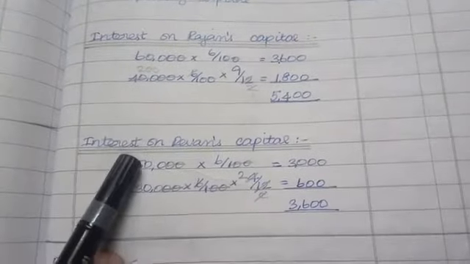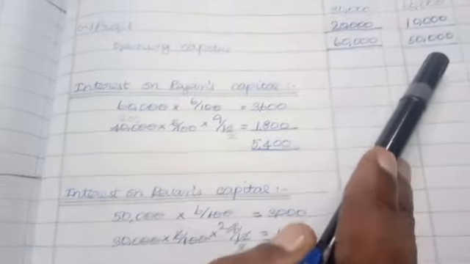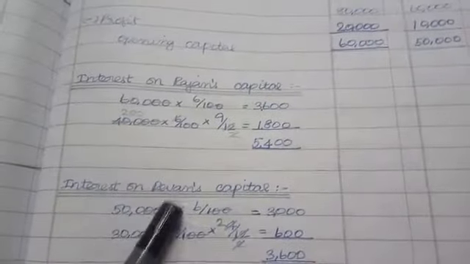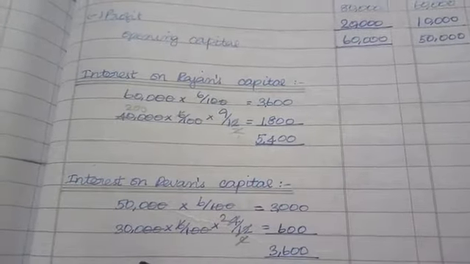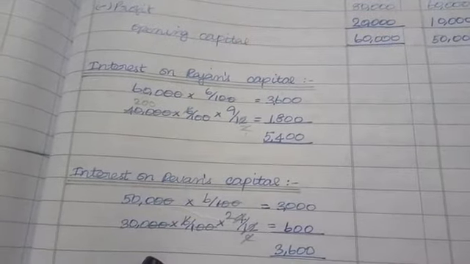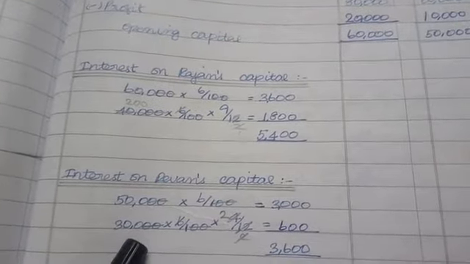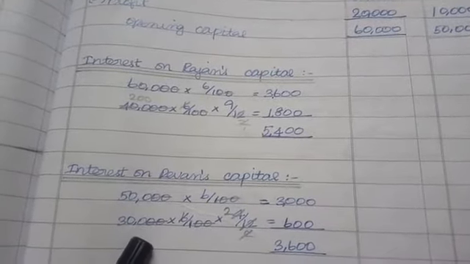Then interest on Devan's capital. Opening capital 50,000 into 6 by 100 for 1 year, 3,000. Then additional capital introduced by Devan, 30,000. On which date did they introduce additional capital? On 1st September.